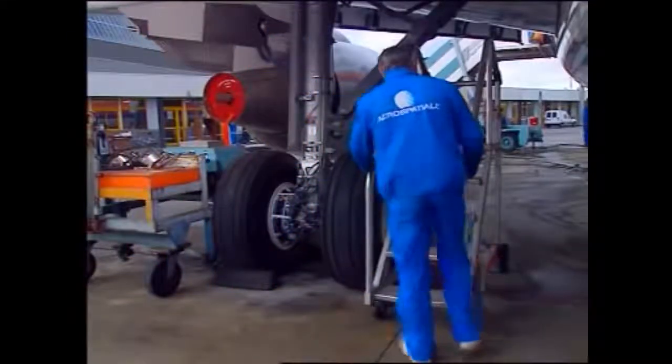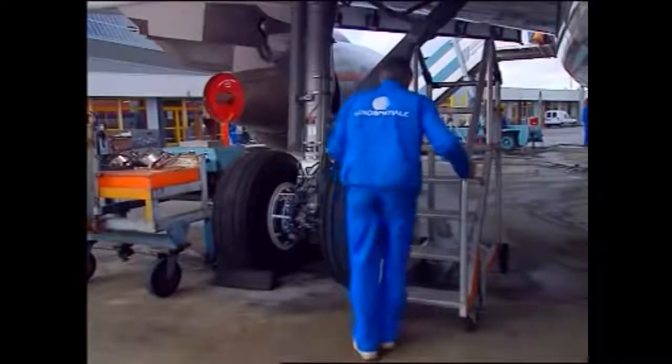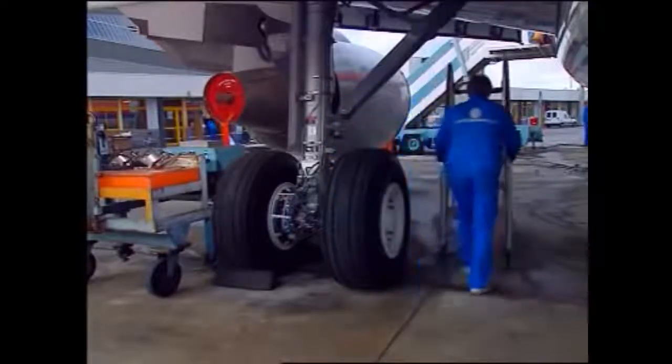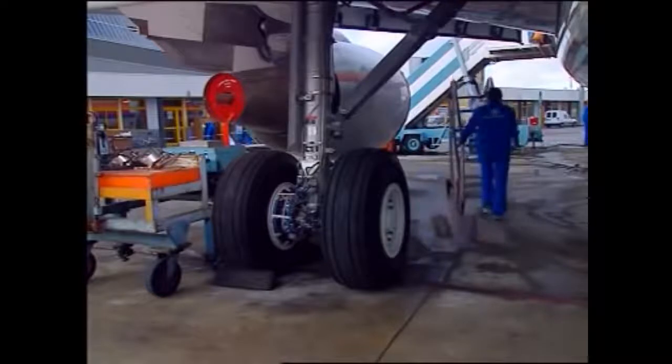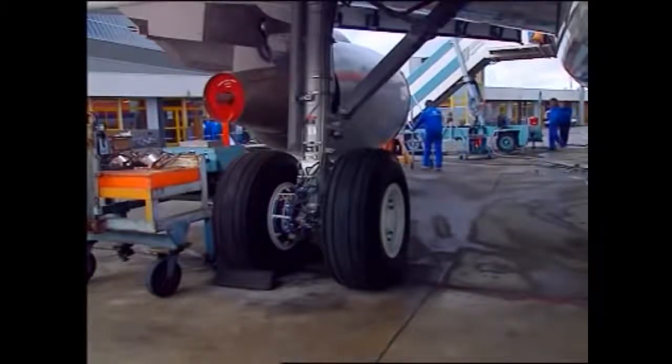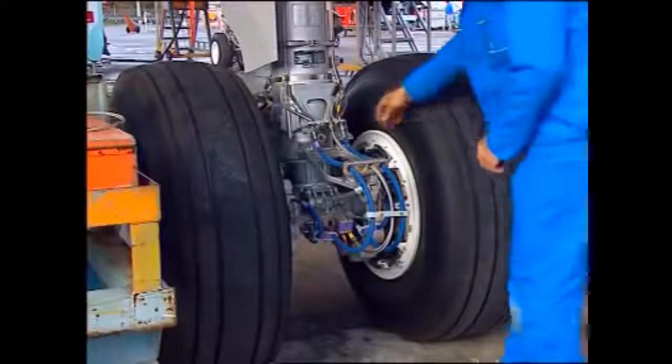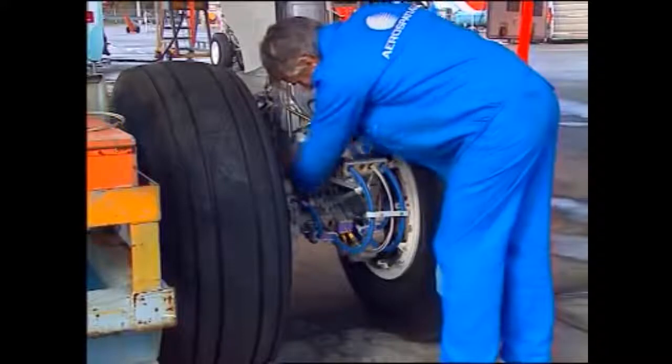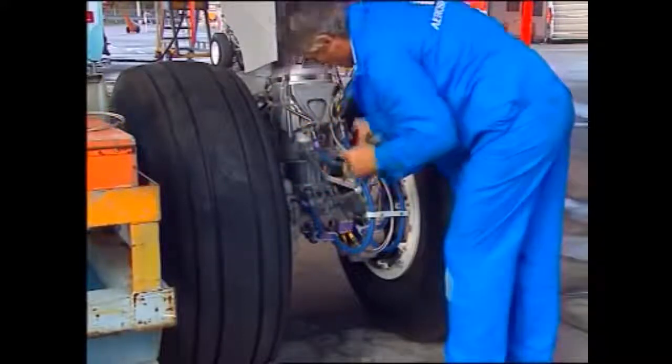Remove the access platform. Examine the gland seal of the shock absorber for signs of oil leaks.